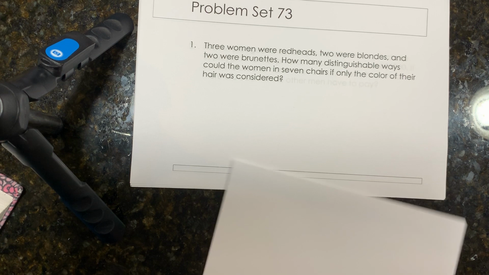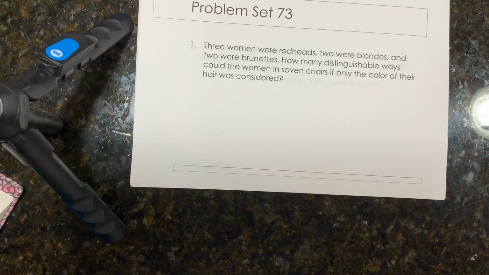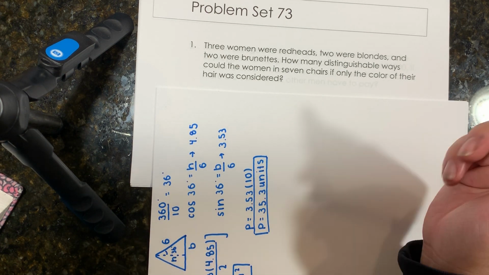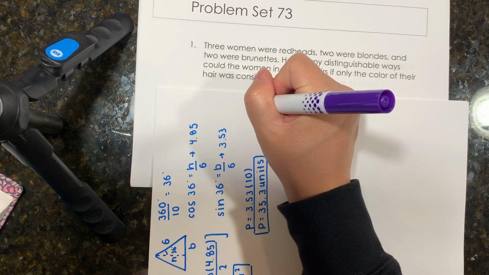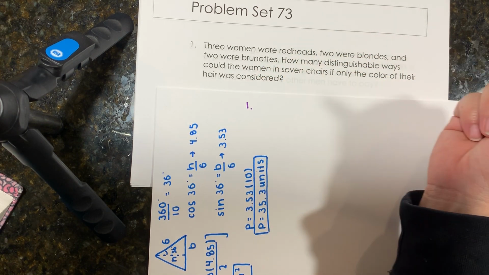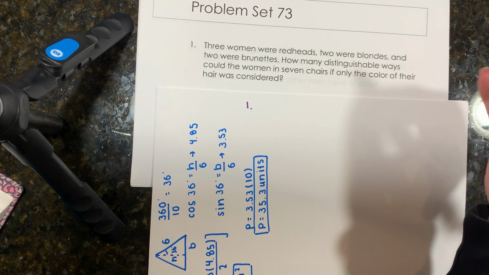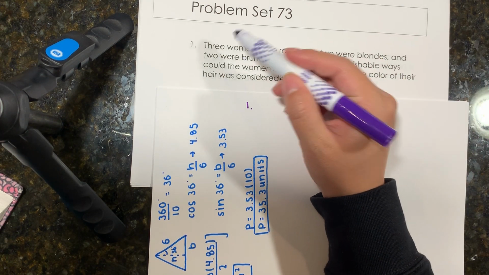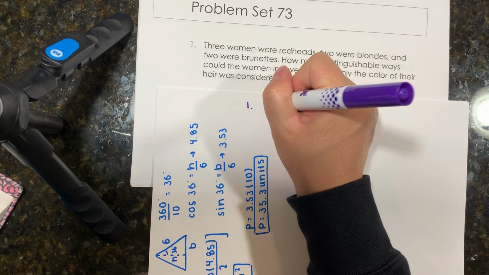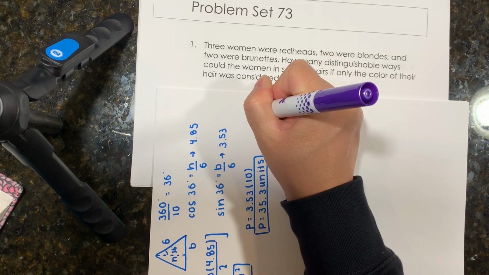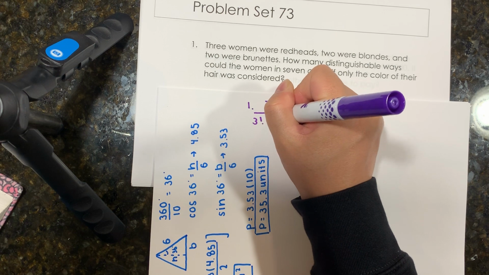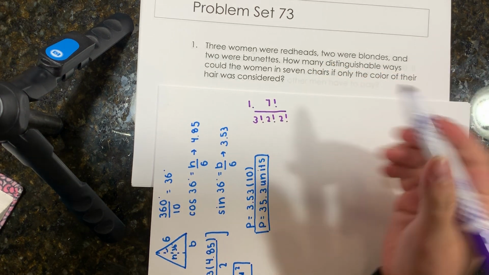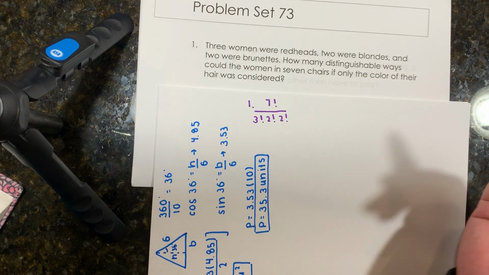So number 1 says 3 women were redheads, 2 were blondes, and 2 were brunettes. How many distinguishable ways could the women sit in 7 chairs if only their hair color was considered? So with distinguishable permutations, we would go the total number factorial divided by the number that are alike. So if I have 3, then 2, then 2, that means I have 7 total women. So 7 factorial divided by 3 factorial, 2 factorial, and 2 factorial. So the 3 redheads, 2 blondes, and 2 brunettes.